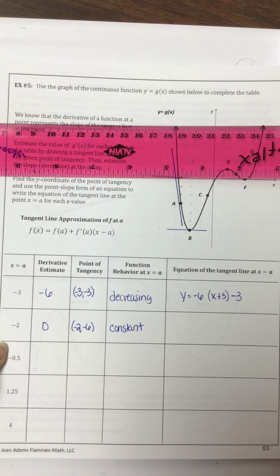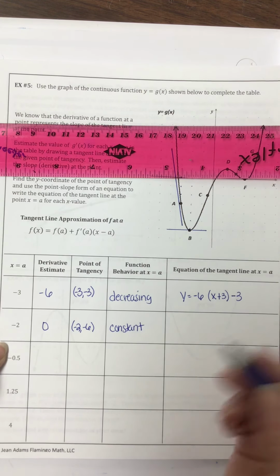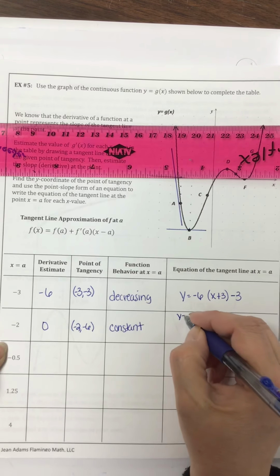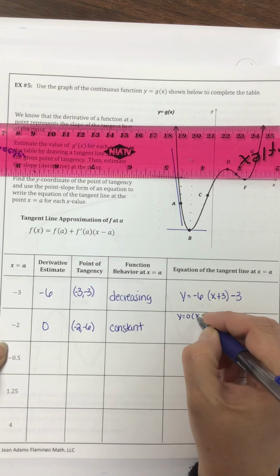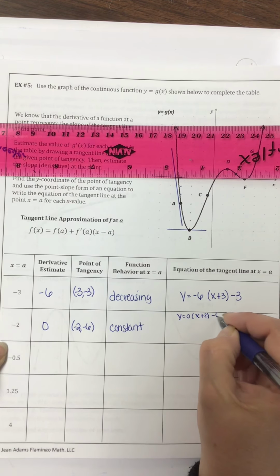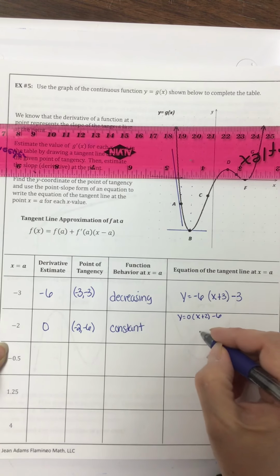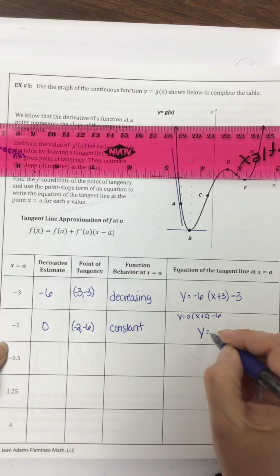Now, to graph this line, yeah, you could use this and you could say it's y equals 0 times x plus 2 minus 6, but what is that really going to end up just being? Y equals -6. Yeah.